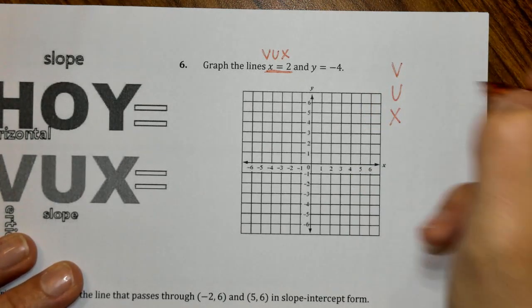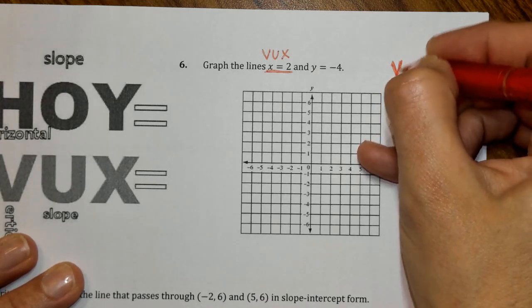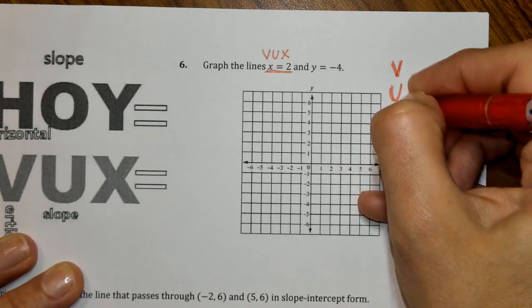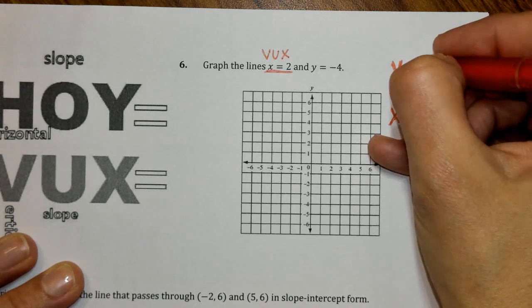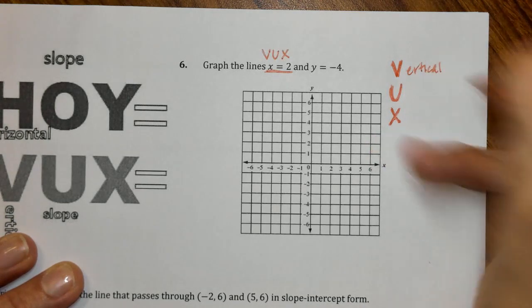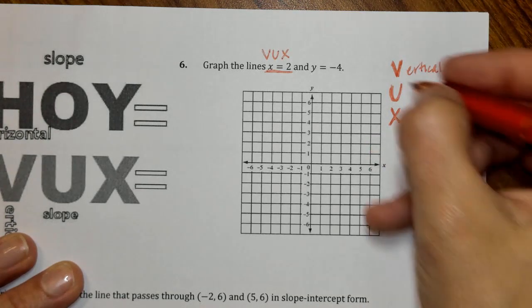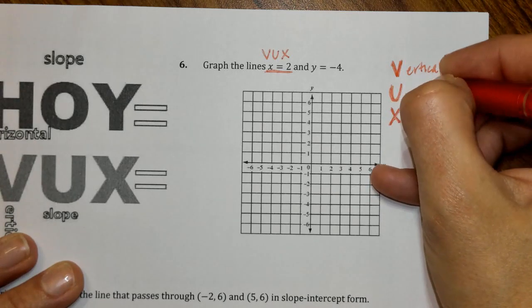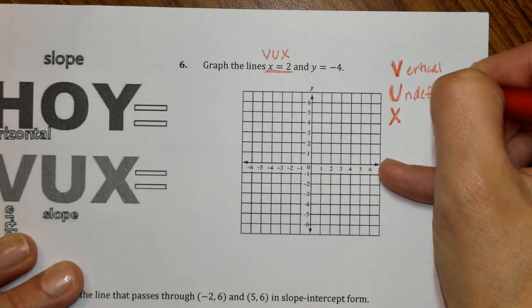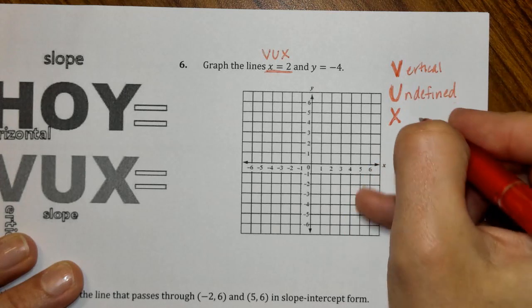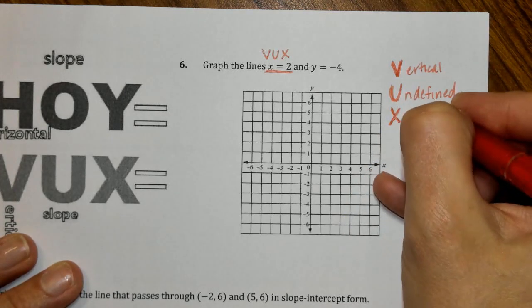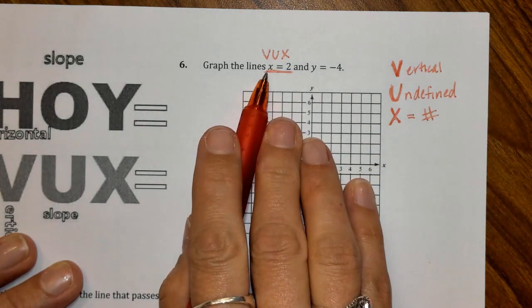V-U-X is going to stand for, I'm going to bold these a little bit so you can see the letters. Vux, V is vertical, so you will have a vertical line up and down. U is undefined, meaning you're going to have an undefined slope. The x tells you you're going to have an equation with x equals a number, just like right here.